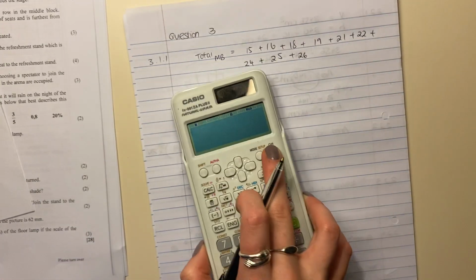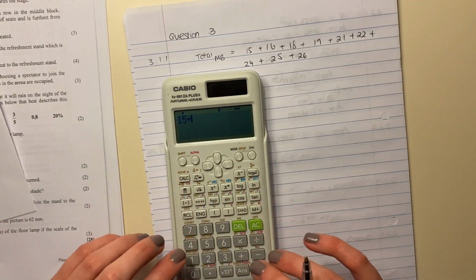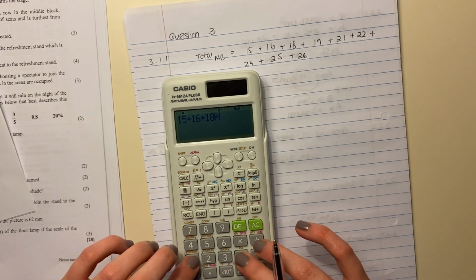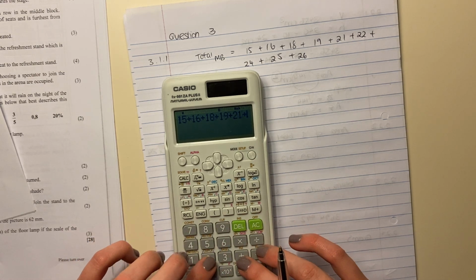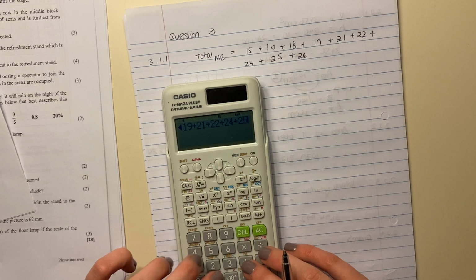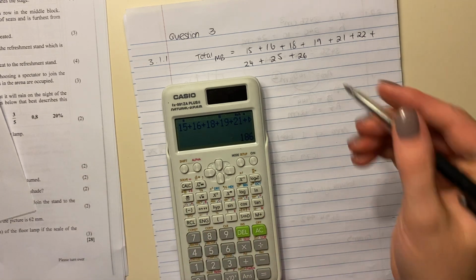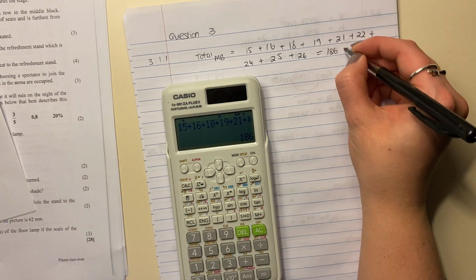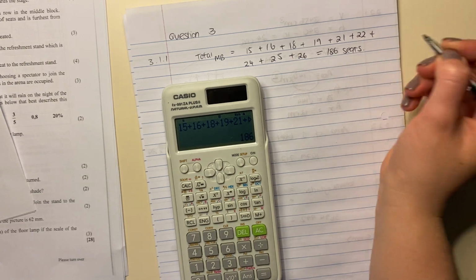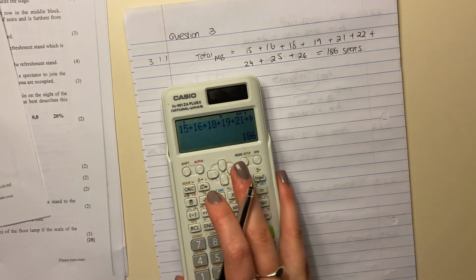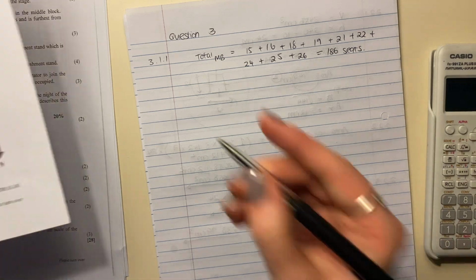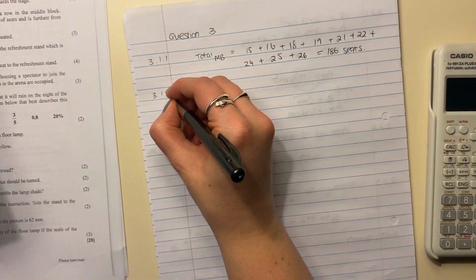Okay. Then put that in your calculator. 18 plus 19 plus 21 plus 22 plus 24 plus 25 plus 26. I hope I put that in correctly. Perfect. It is 186 seats. So the first question is not too difficult. It's just more tedious than anything else. Let's go on to the next question.